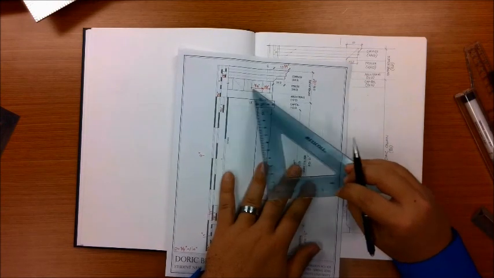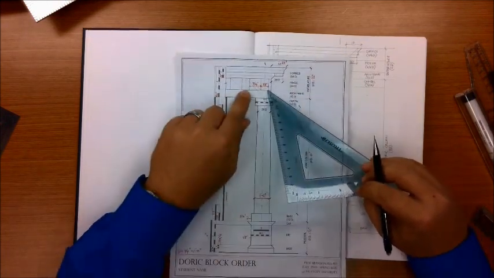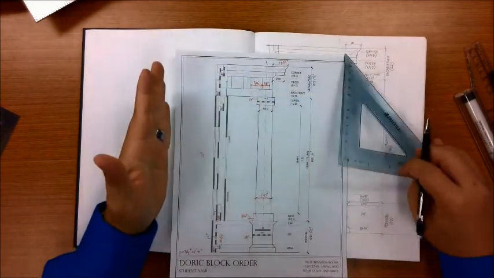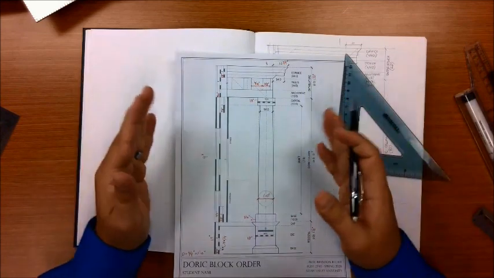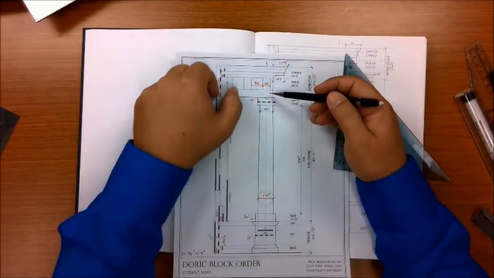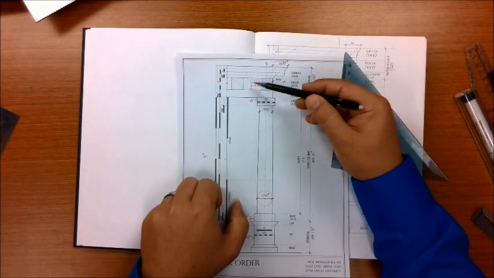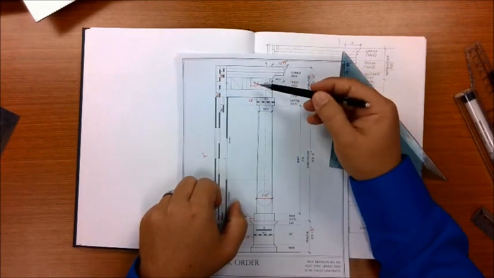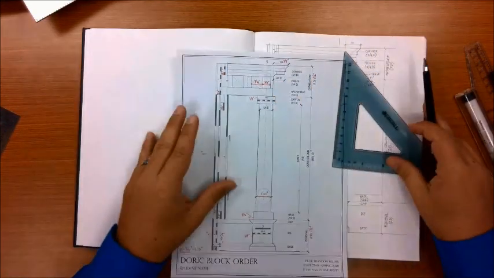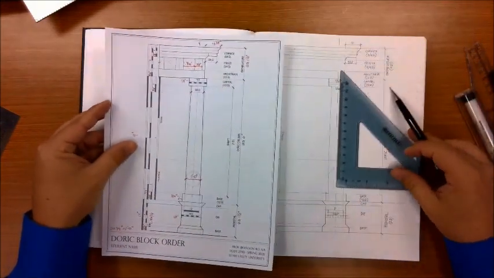But this is important with the Doric order because you use these triglyphs and metopes to do the actual spacing of your columns. So for instance, if I was to have another column centered right here, it would essentially be 2 spaces over, and that's how you use that module to design.